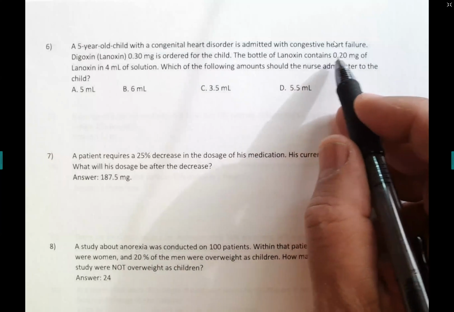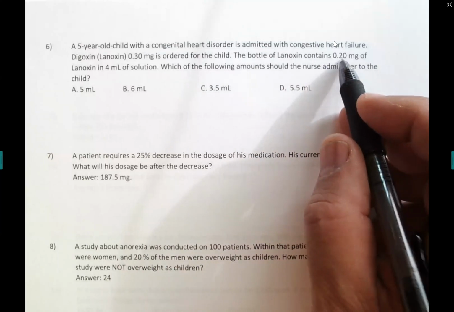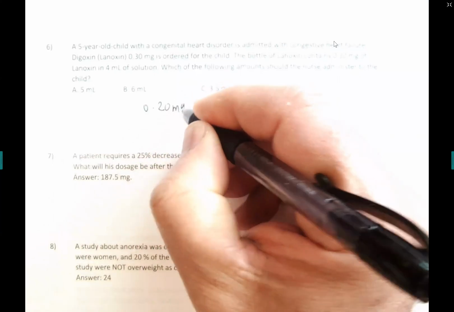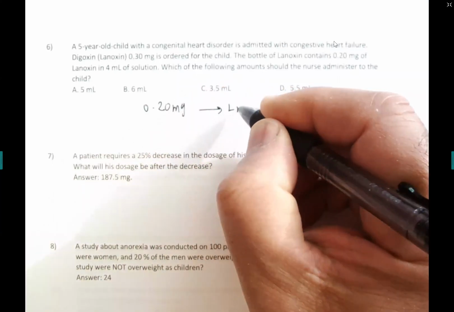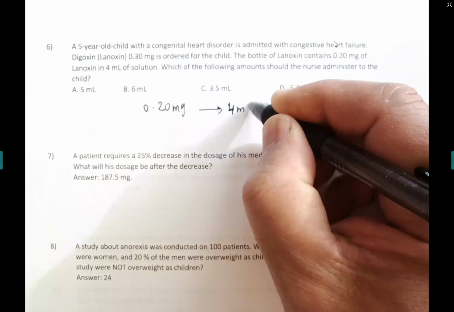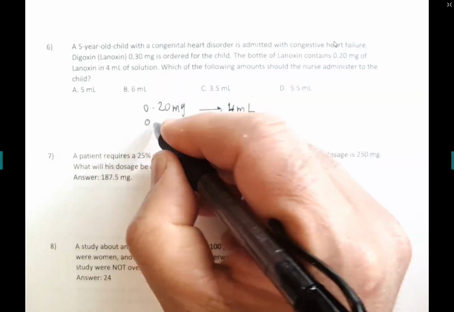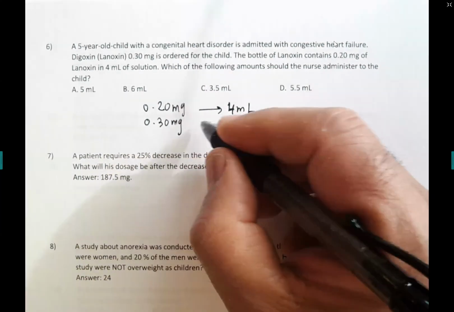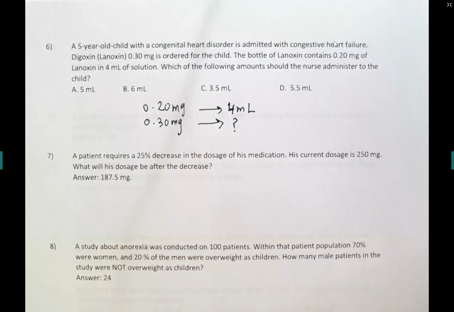Okay, we know that the bottle contains 0.20 milligram of medicine in 4 milliliter of solution. So you write 0.20 milligram and 4 milliliter. The doctor orders 0.30 milligram. It makes sense to place milligram under milligram, and this is the number that we want. Now we're talking about the proportions.